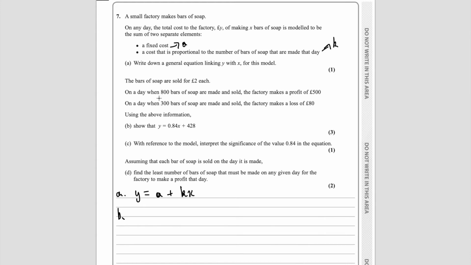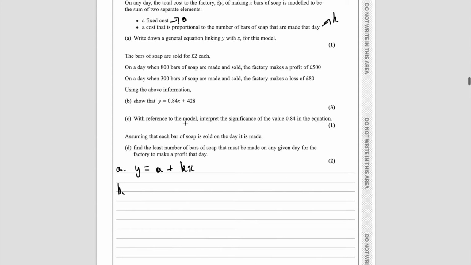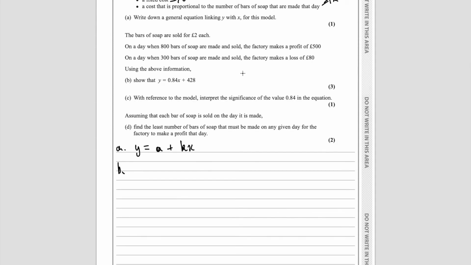For part B, what we're asked to do is to show that y is equal to 0.84x plus 428. In other words, to show that k is equal to 0.84 and that a is equal to 428. To help us with this question, we're given some information. We're told that the bars of soap are sold for £2 each. We're told that on a day when 800 bars of soap are made and sold, the factory makes a profit of £500, and that on a day when 300 bars of soap are made and sold, the factory makes a loss of £80. So we just need to use this information to demonstrate that K is 0.84 and that A is equal to 428.